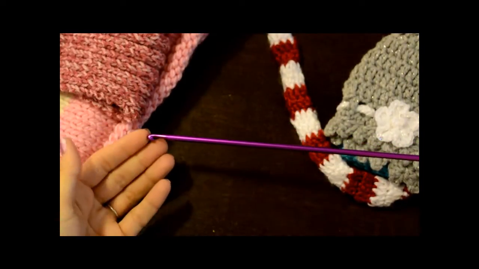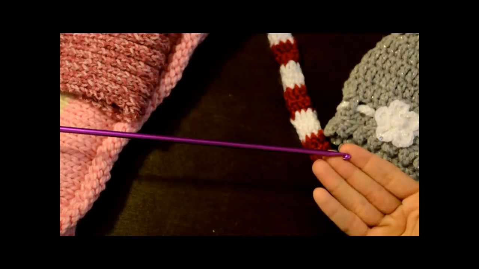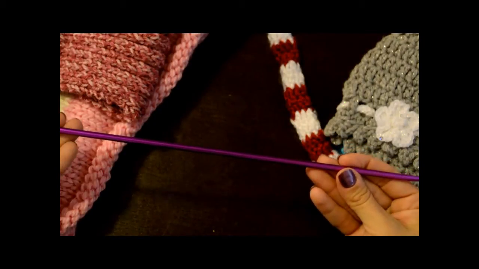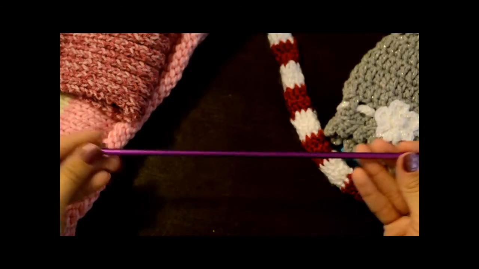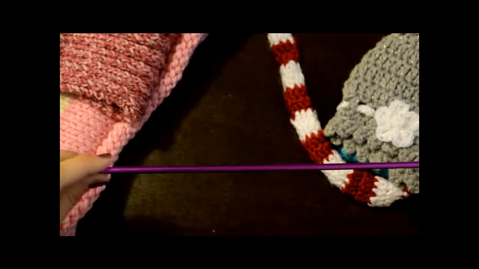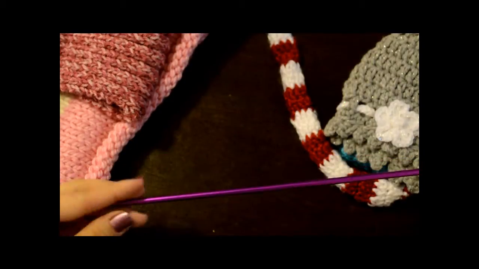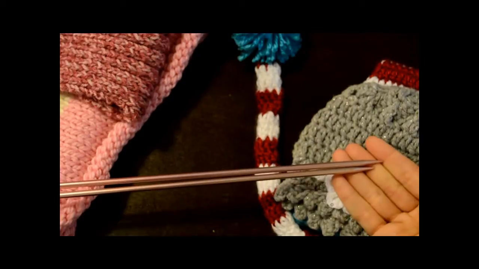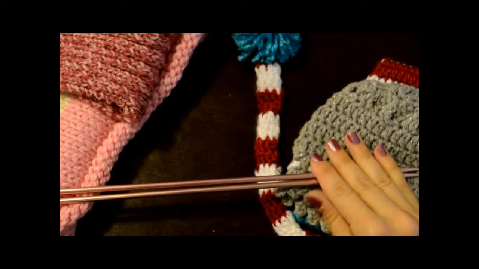And Tunisian crochet is also called knit crochet because it's kind of a hybrid of the two, where instead of doing each stitch and finishing them off by themselves, you would work in one direction, half the stitch, and the other half the stitch is worked in the other direction. You close them off.